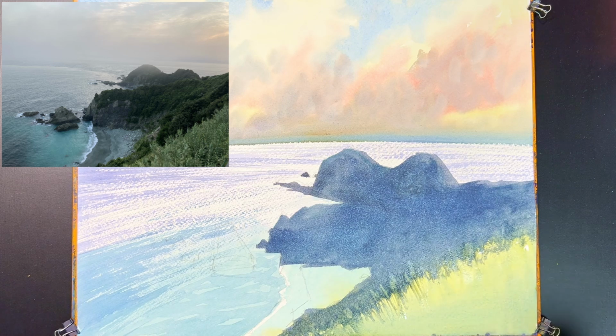Okay. And then what I'm going to do is a bit lower down. Some cerulean blue, maybe yellow ochre.